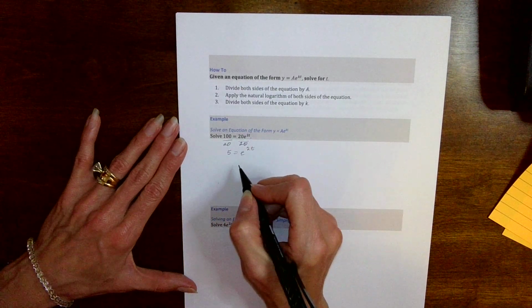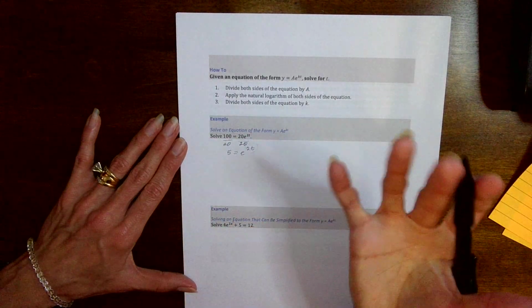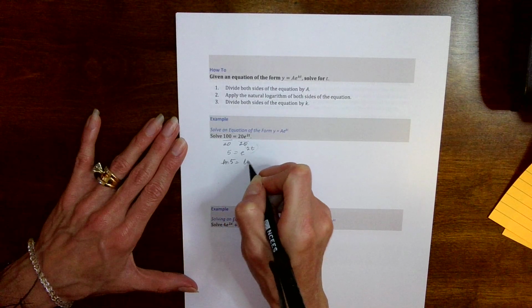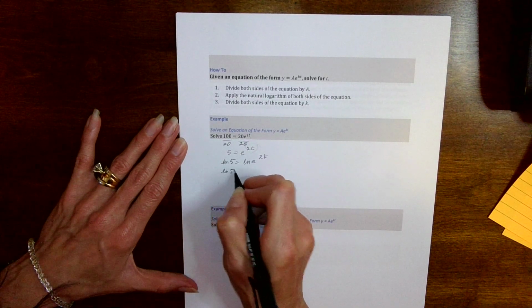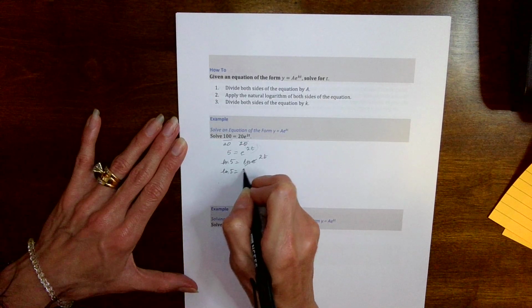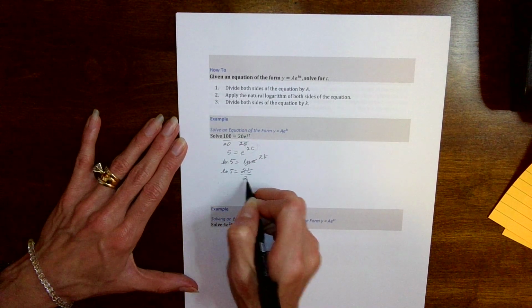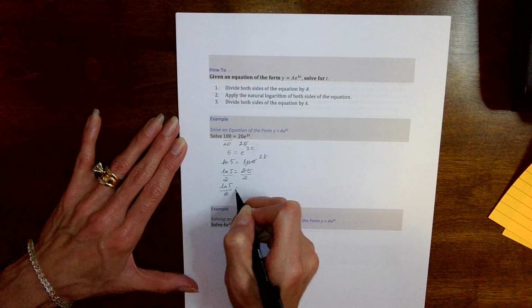The variable is trapped up here, so in order to release it, I need to take the natural log of both sides. And so I get natural log 5 is equal, these cancel out, to 2t. And then I divide both sides by 2, and get the natural log of 5 over 2.